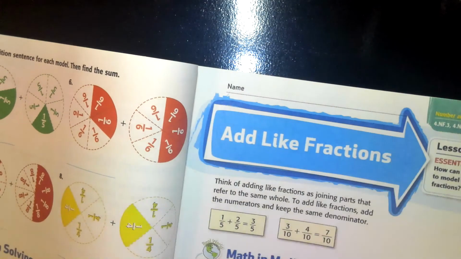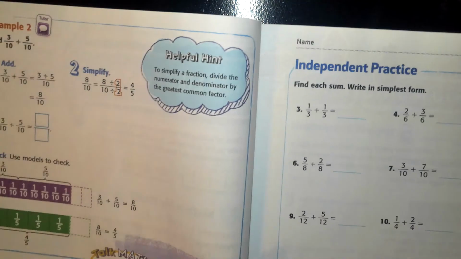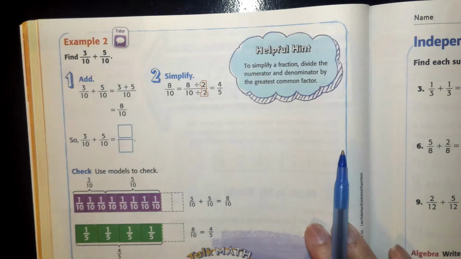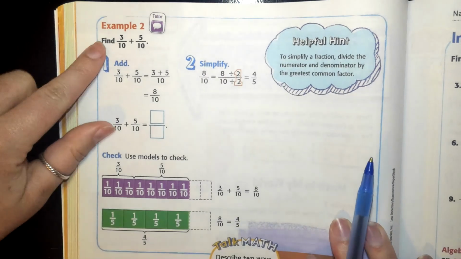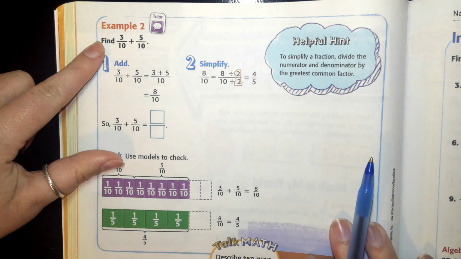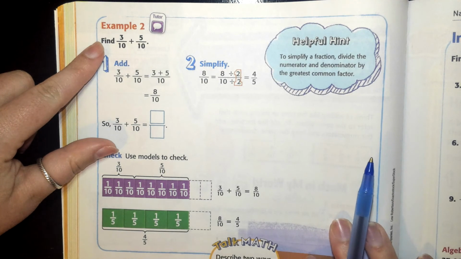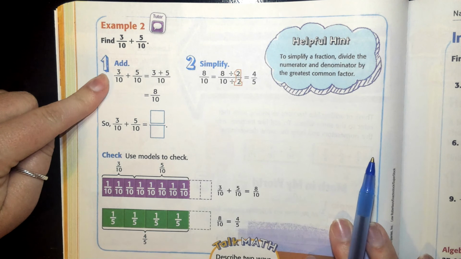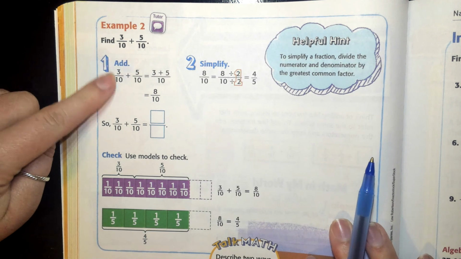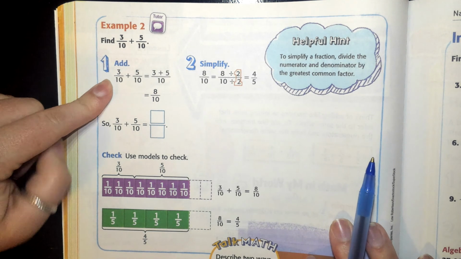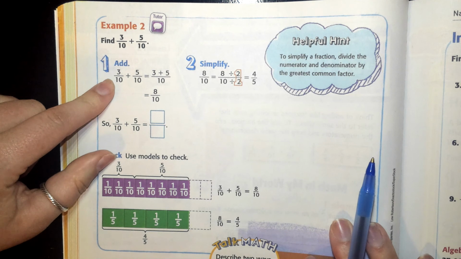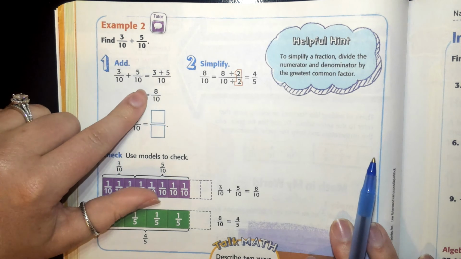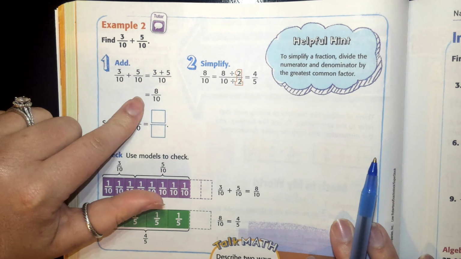Moving forward, if you'd like to flip the page, here we have example 2. Example 2 asks us to find 3/10 plus 5/10. To add those, all I have to do is add straight across on the numerators because the denominators are the same. They are like fractions. So 3 plus 5 is 8, keeping the denominators the same, 8/10.